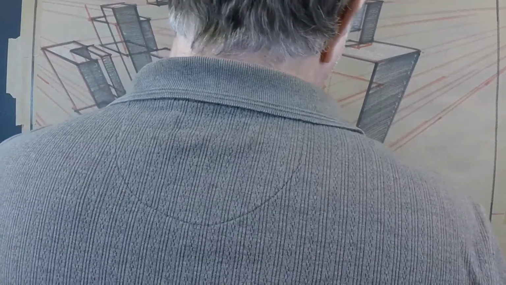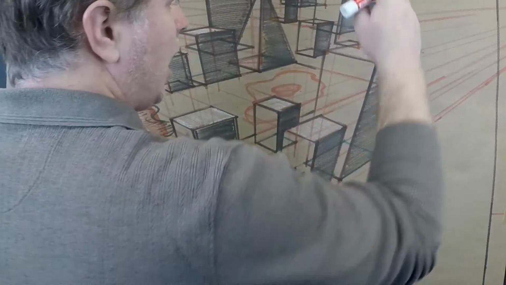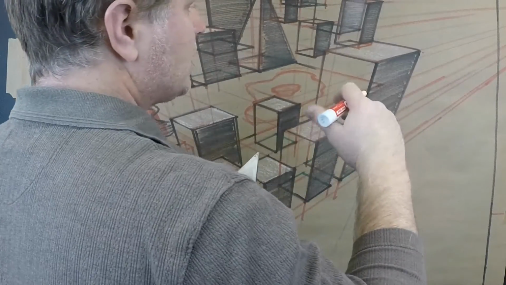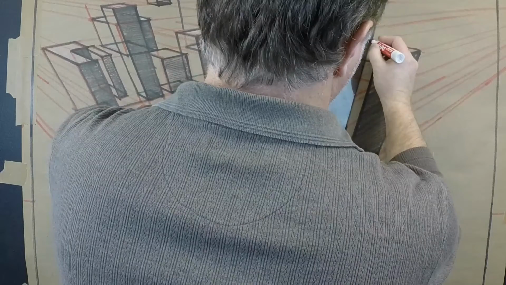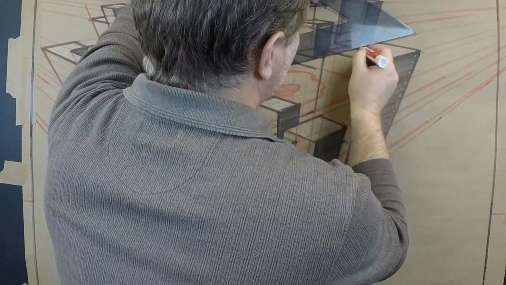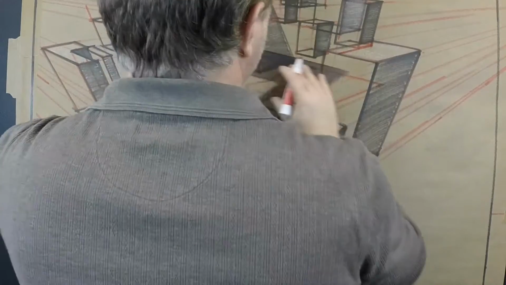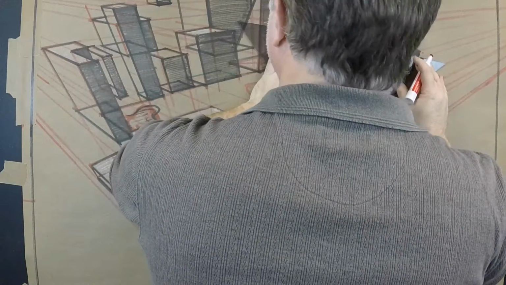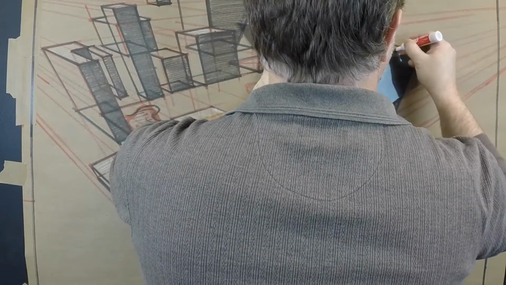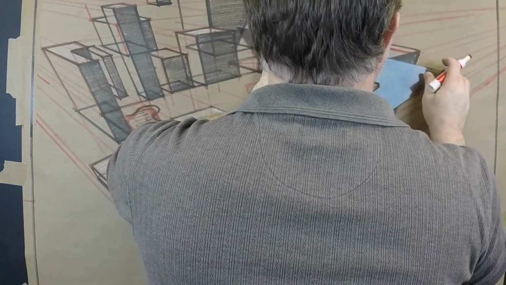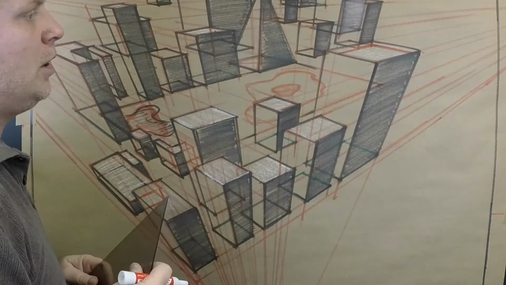Now, with buildings, the tops of buildings have a little space where there's a little indentation. Not always, but in this case, I'm going to keep it like that. So I'm going to go back to the vertical vanishing point, and then go back to the right vanishing point here, and then the left vanishing point over here as I line them up. And that gives me now a little structured top right in through there.